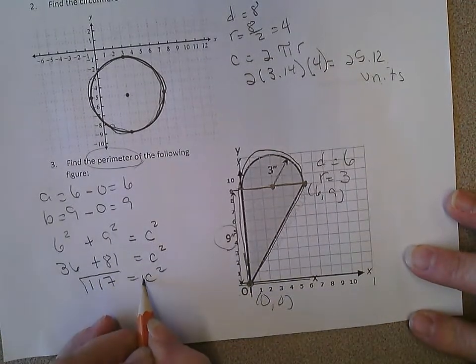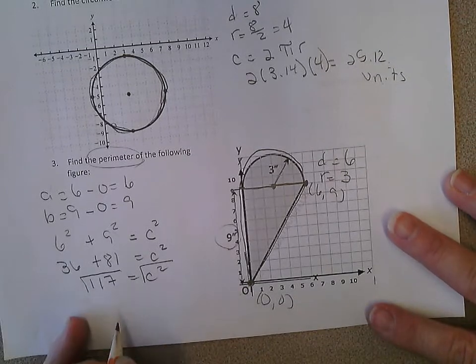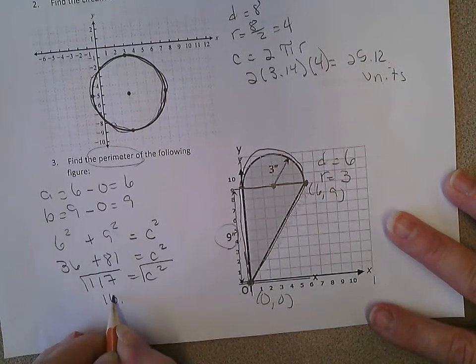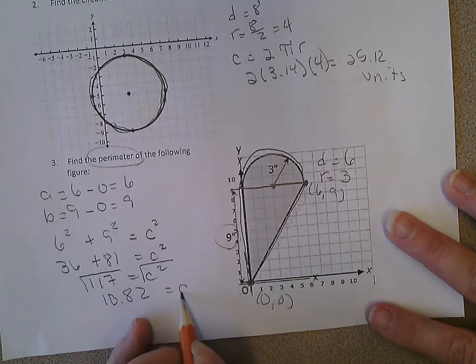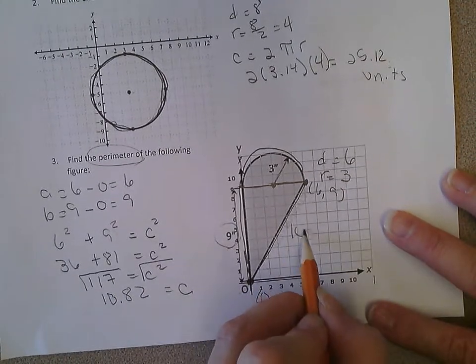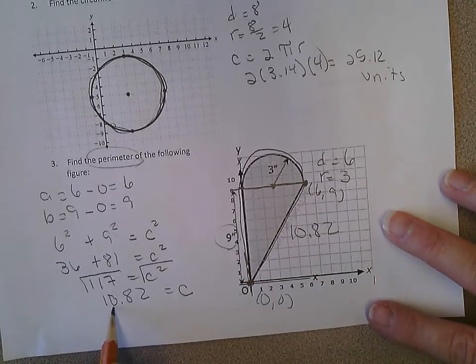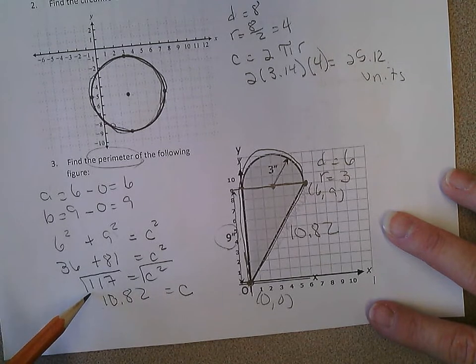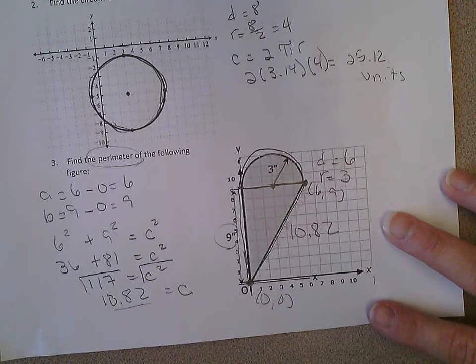We take the square root of it, plug it into your calculator, and the square root is 10.82 equals C. That's the length of this line right here. Mind you, 10 times 10 is 100, 11 times 11 is 121. This value should be between 10 and 11.